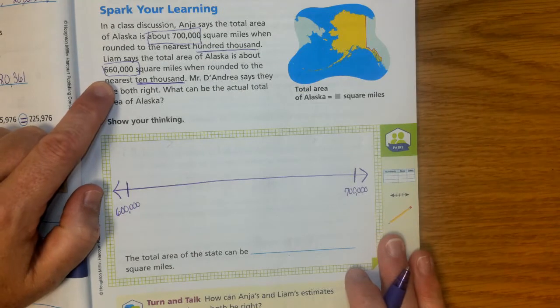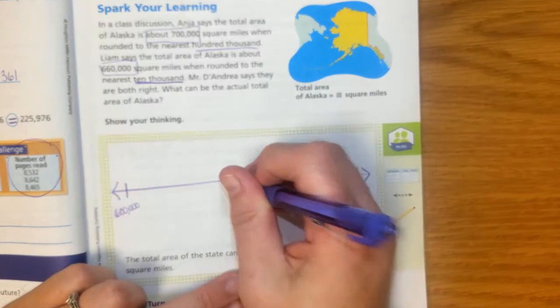Because I know my number's got to be somewhere in between here, right? Because we've got Liam that says it's 660,000, and we have Anja who says it's 700,000. So it's got to be somewhere in between there at some point, right? So what would go right in the middle of my number line?